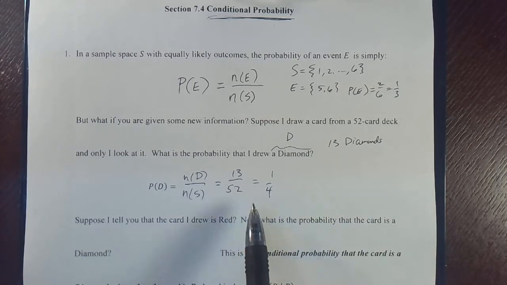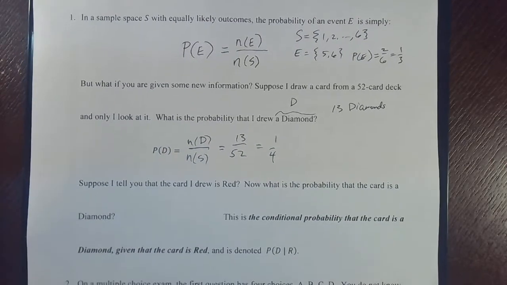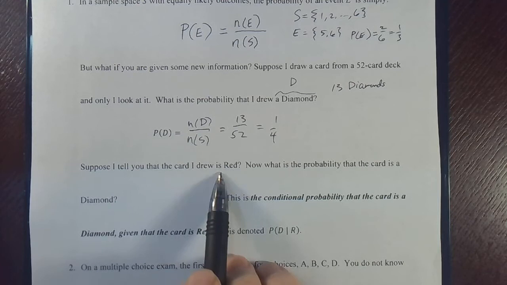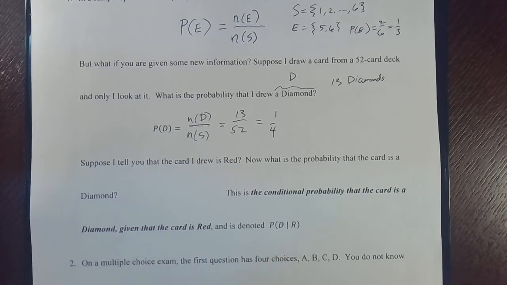All right, so now let's bring conditional in this same example. Suppose now I give you the information, I draw the card, and I tell you the card is red. Now what is the probability that the card is a diamond? Well, things have changed.